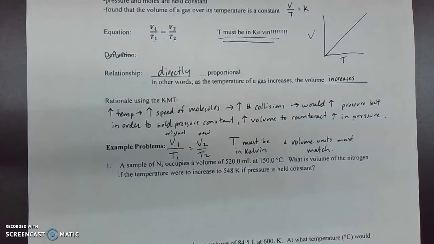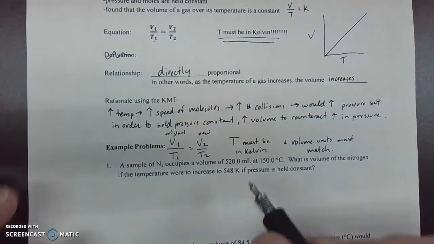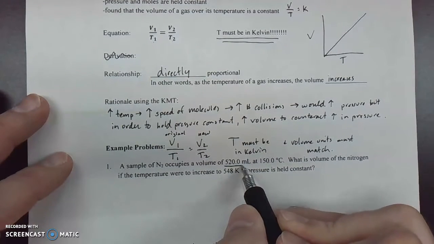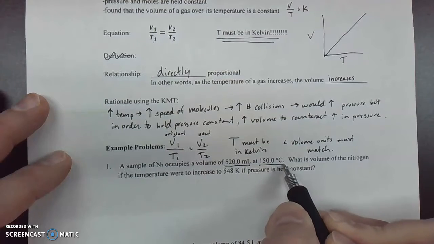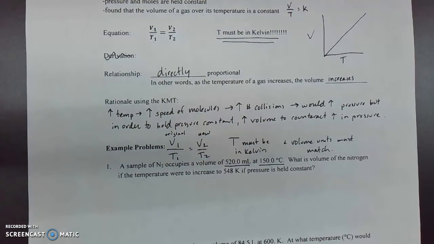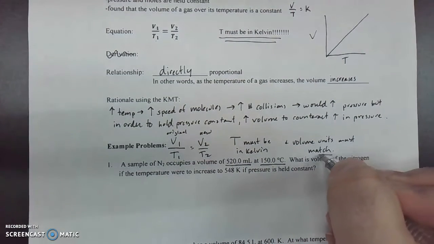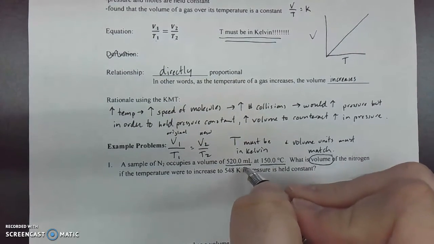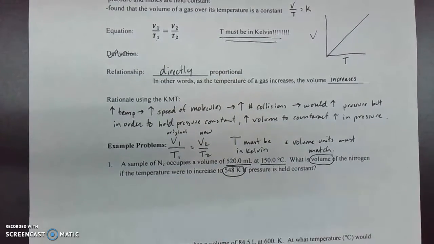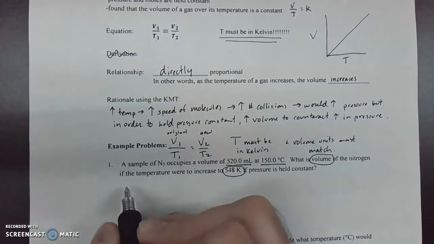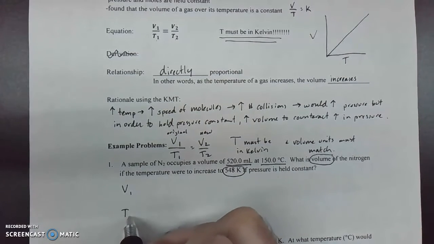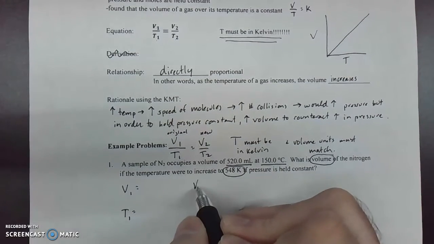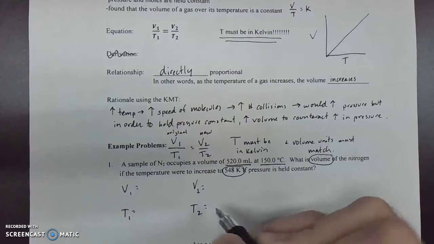A sample of nitrogen gas occupies a volume of 520.0 milliliters at 150.0 Celsius. What is the volume of the nitrogen if the temperature increases to 548 Kelvin if pressure is held constant? Like we did for Boyle's law, we're going to do our variables, V1 and T1, V2 and T2.